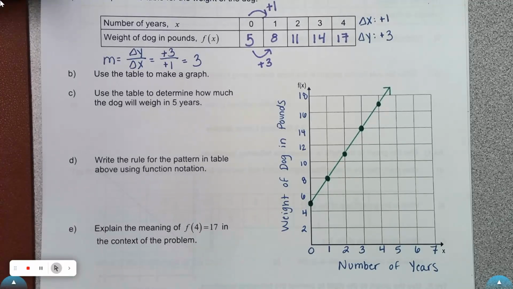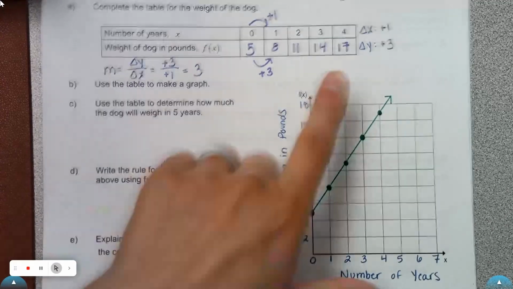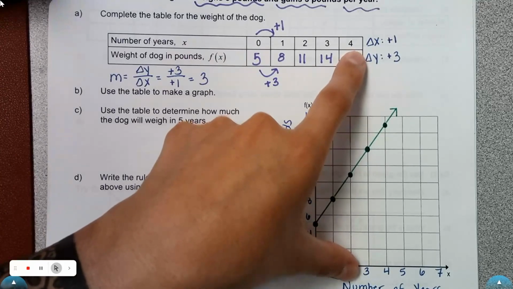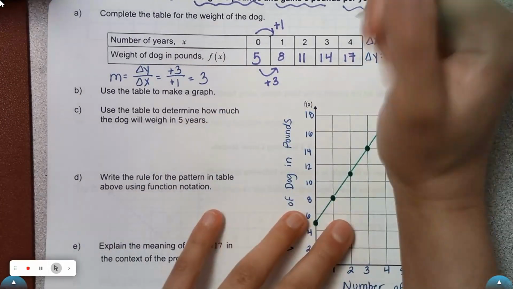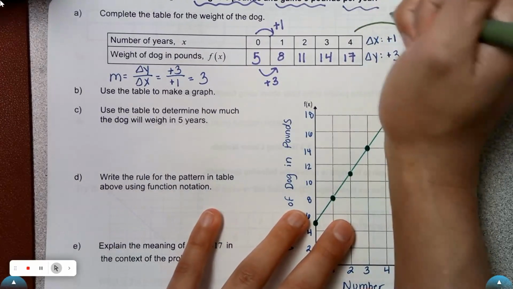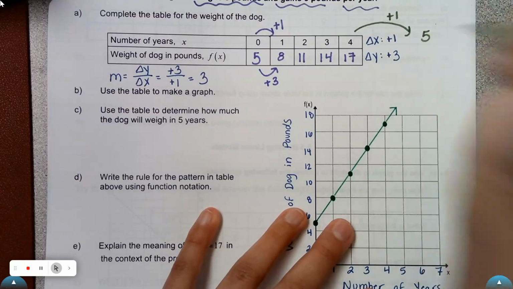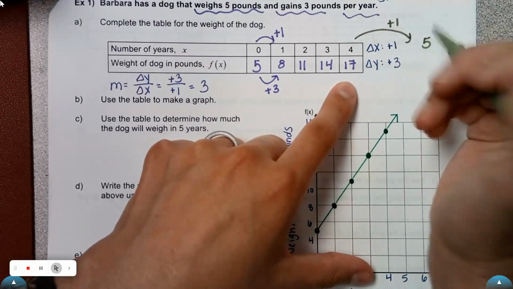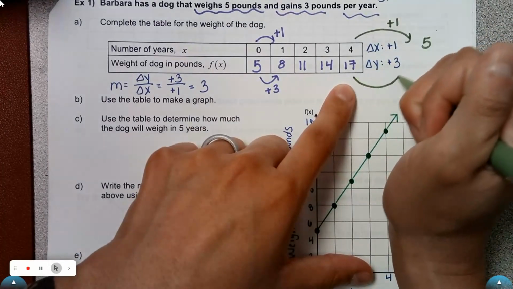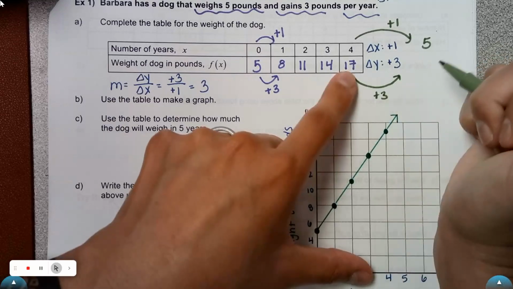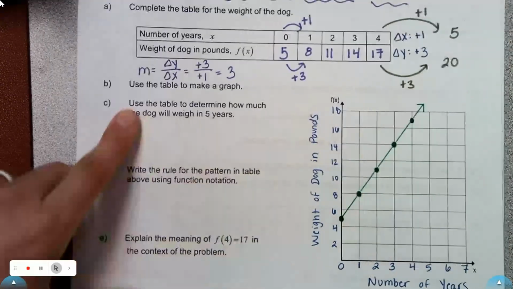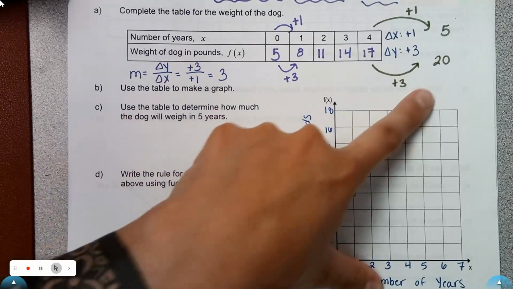So part C says use the table to determine how much the dog will weigh in 5 years. So here's my table, but I stop at year 4. So I need to go up 1 more year. So I'm just going to continue my table, and then I get 5. Okay, if I continue my table, that means I'm continuing to add by 3. So if I add by 3, 17 plus 3, I get 20. So in 5 years, the dog is going to weigh 20 pounds.